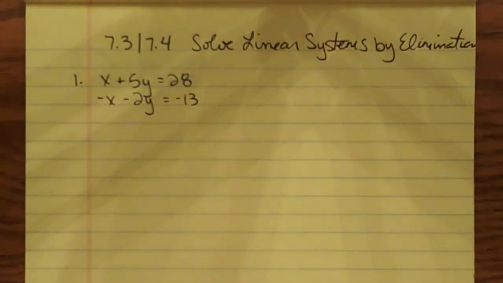We're going to look at another method in this video called the elimination method, and this method in some situations works better than substitution based on the setup. And when we get to one that is definitely much better to use elimination than substitution, I'll point that out. This first example we're going to look at just to get an idea of the basics of elimination.